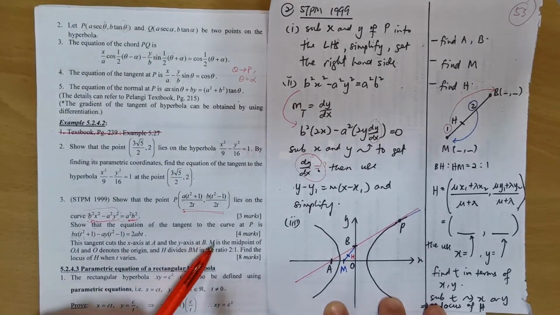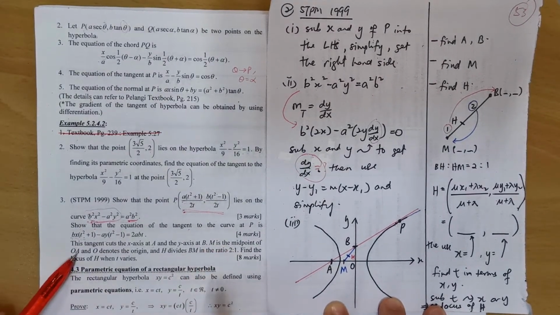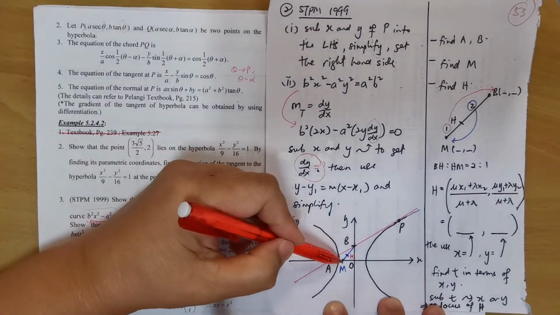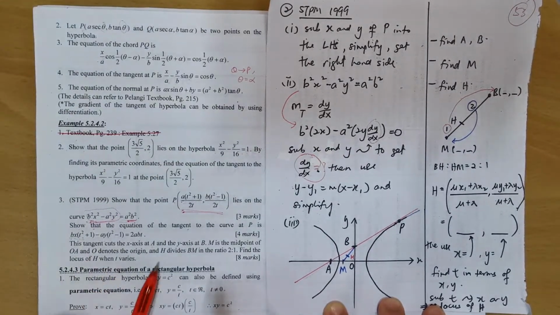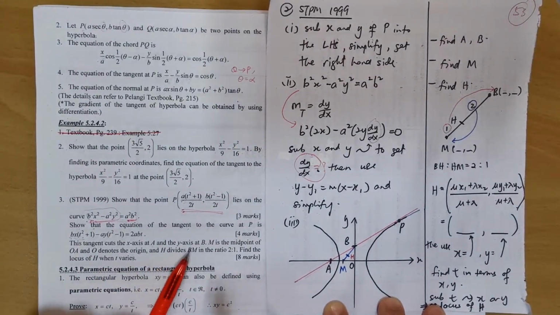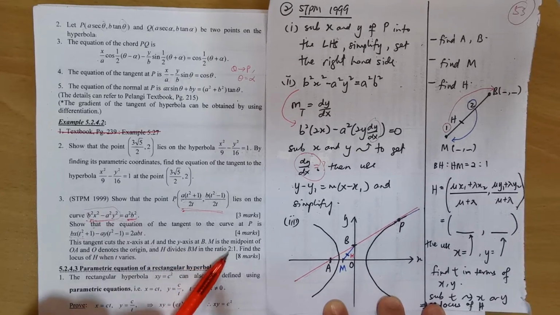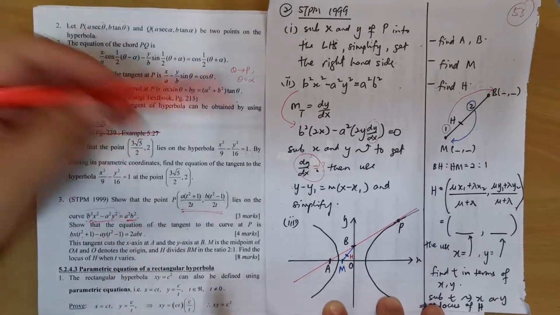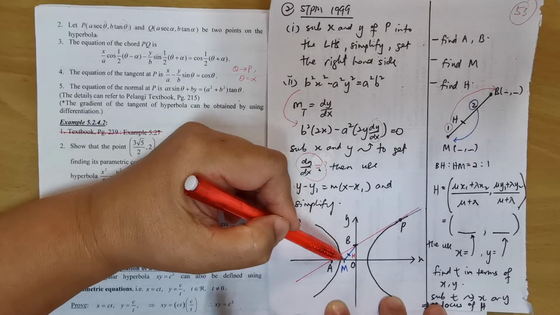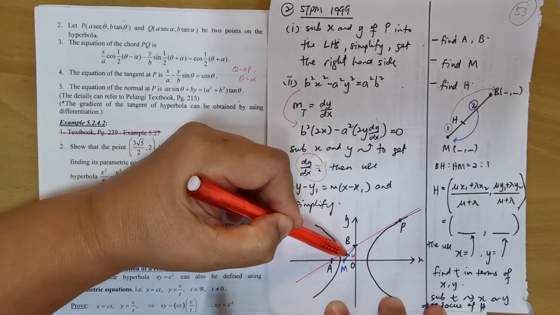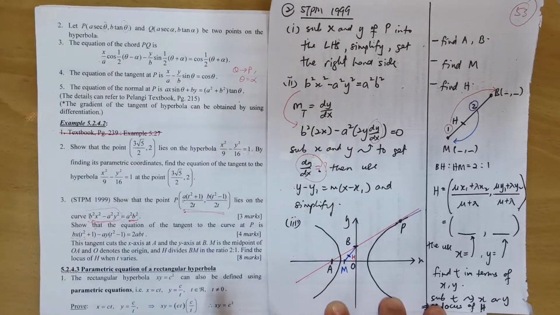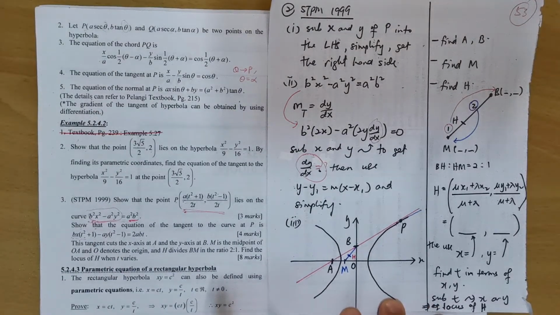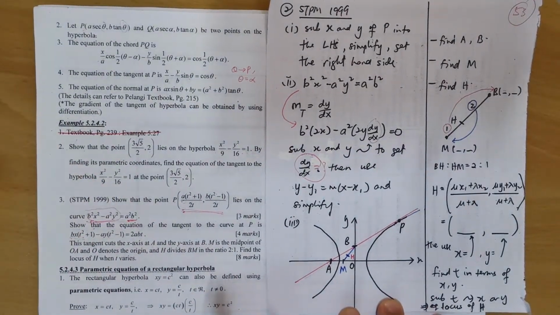Then the question says M is the midpoint of OA. So M is here, this is OA, so M is the midpoint. Then H divides BM in the ratio 2 to 1. So B is here, M is here, so this is BM. So point H is here, dividing BM in the ratio 2 to 1. Okay, so this is the diagram.